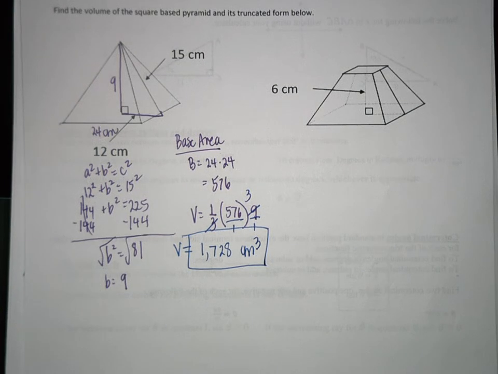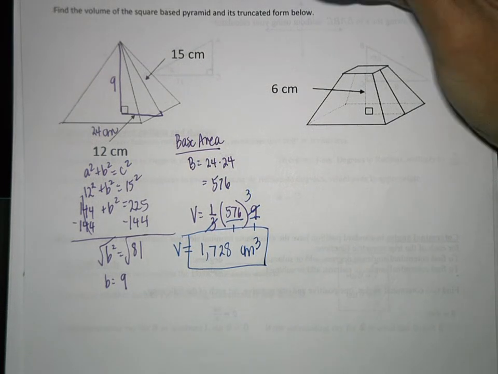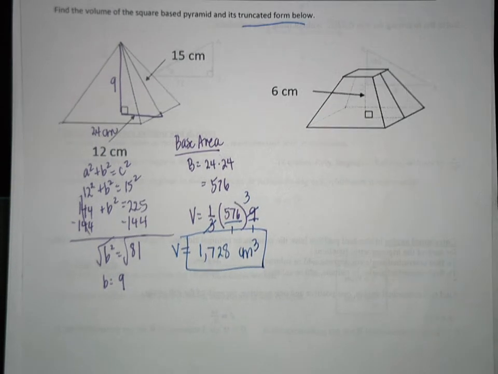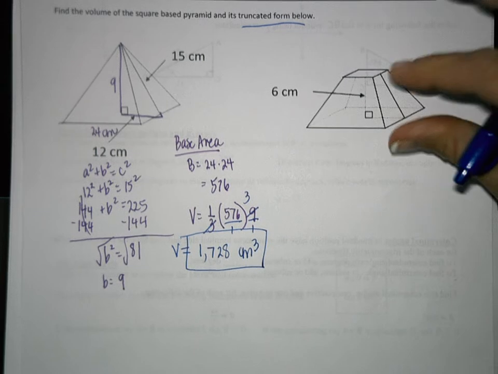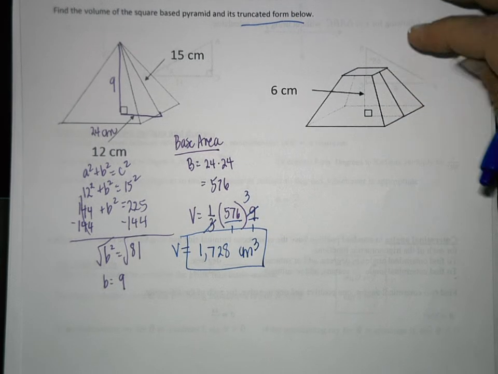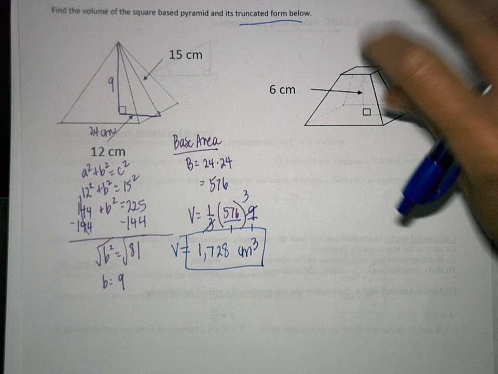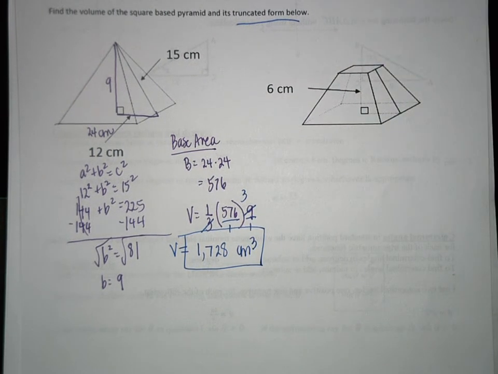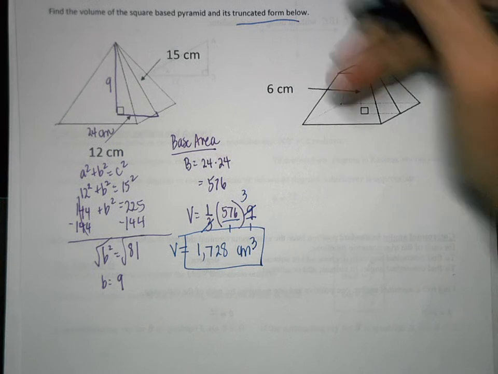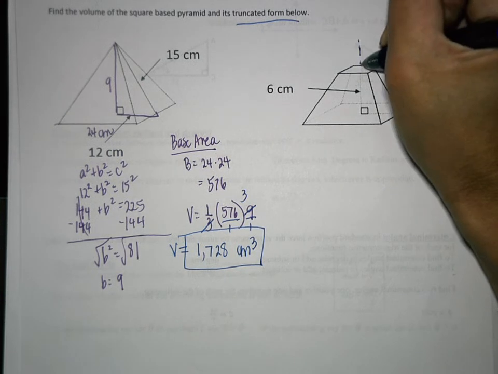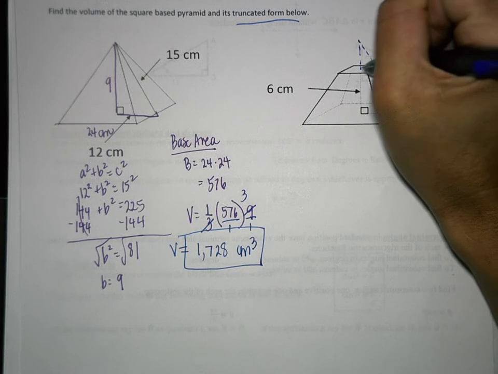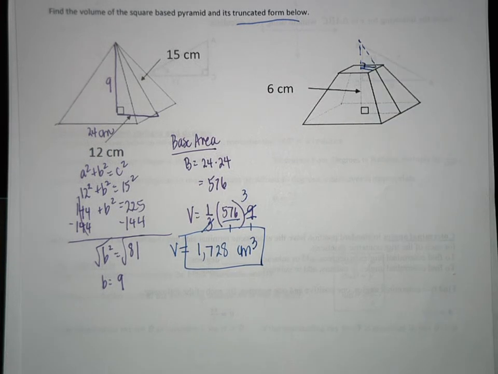Okay, so it asked me to find the volume of the square base pyramid and its truncated form. So now we have to find the volume of this. In order to find the volume of just the truncated part, we need to find the volume of the piece that was taken off. Okay? So we want to find the volume of this piece up here, so we're going to draw a little picture of what it looks like up there.